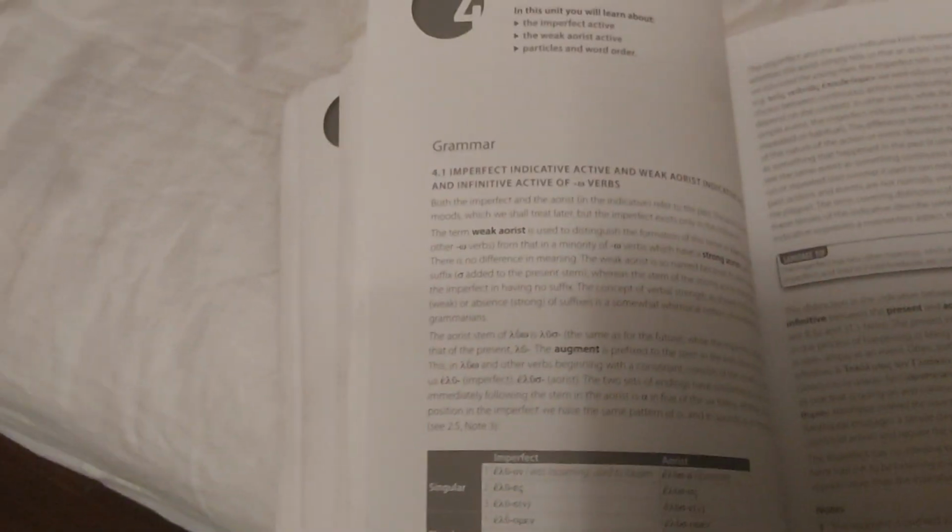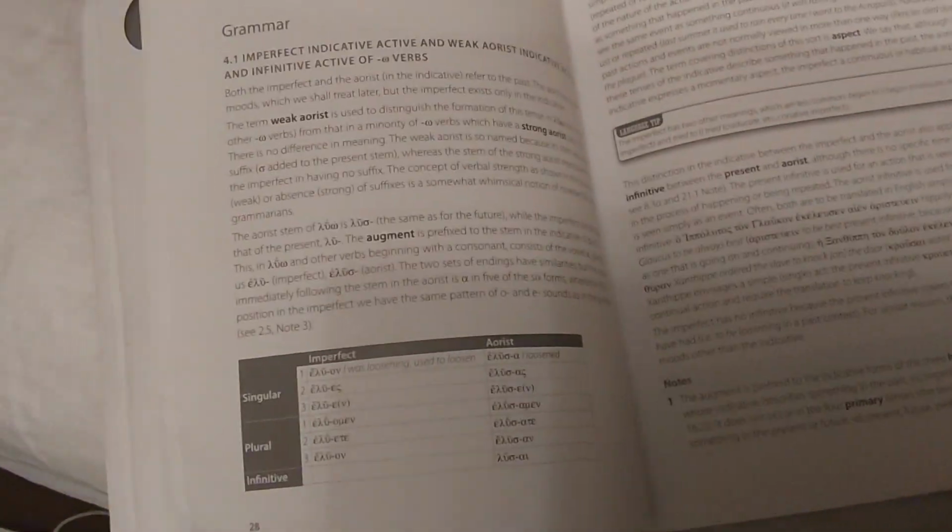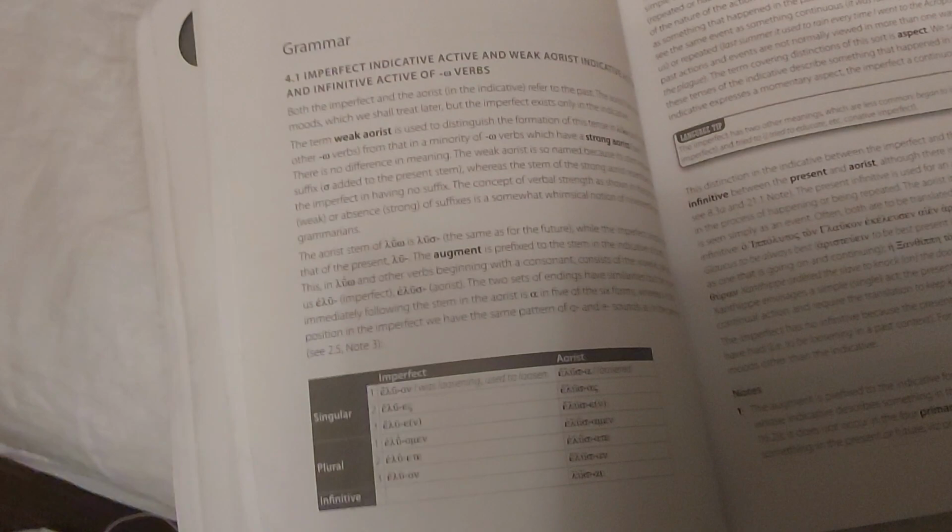In this video I'm going to talk about the augment, a feature of ancient Greek grammar. In ancient Greek, verbs do this thing called an augment in three tenses. Those are the imperfect, the aorist, and the pluperfect tense. They don't do this in the other tenses, such as the perfect tense.